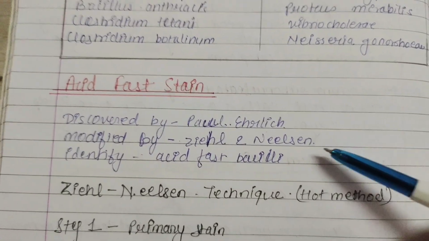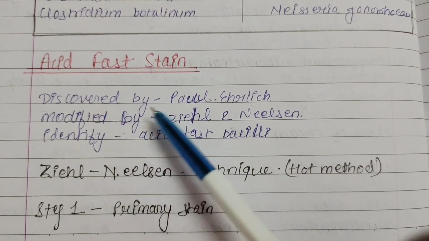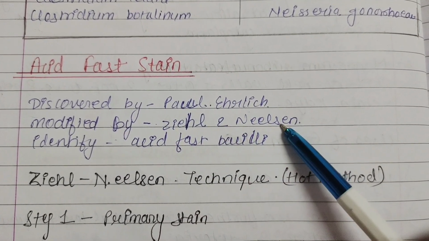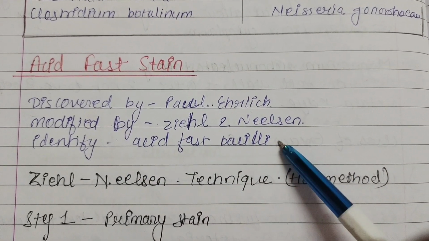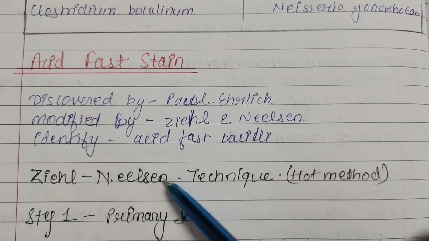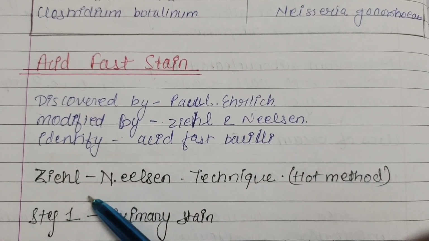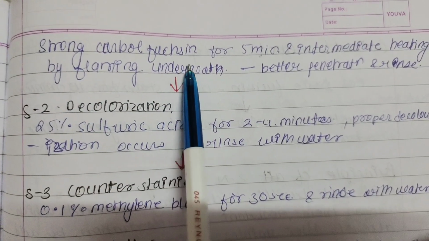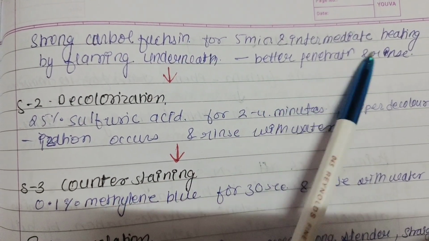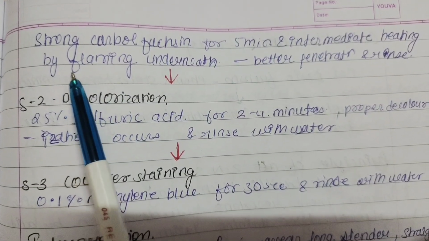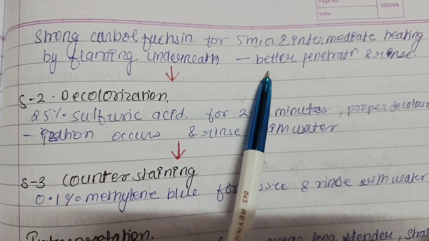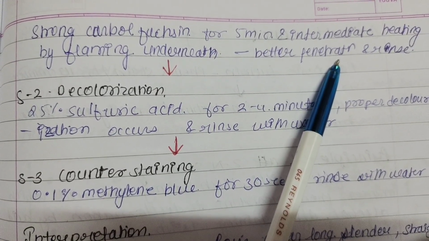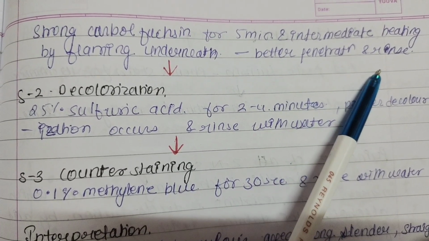Now we will see the acid fast stain, which was discovered by Paul Ehrlich and further modified by Ziehl and Neelsen. It identifies acid-fast bacilli. The Ziehl-Neelsen technique has a hot method, in which step 1 is the primary stain, in which a strong carbol fuchsin is added for 5 minutes and intermediate heating is done by flaming underneath the slide for better penetration of the carbol fuchsin into the cells of the bacteria, and then it is rinsed with water.